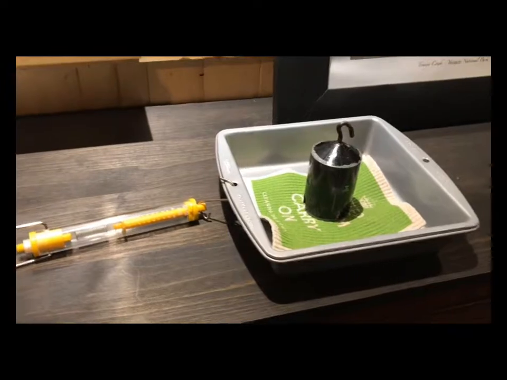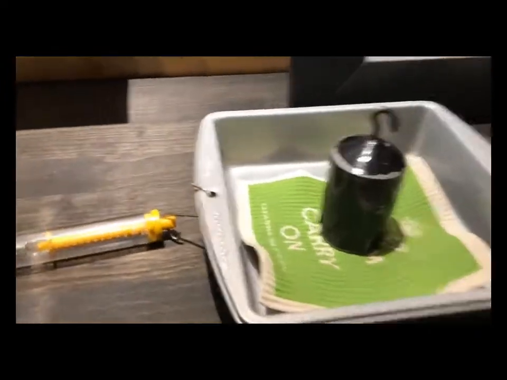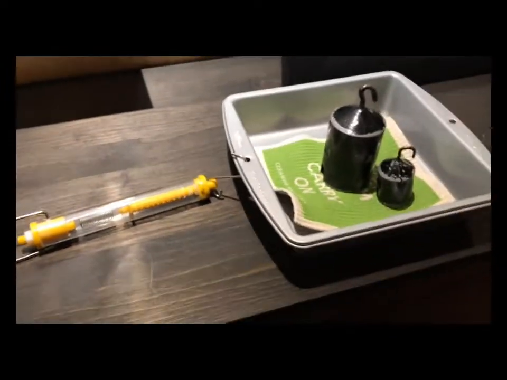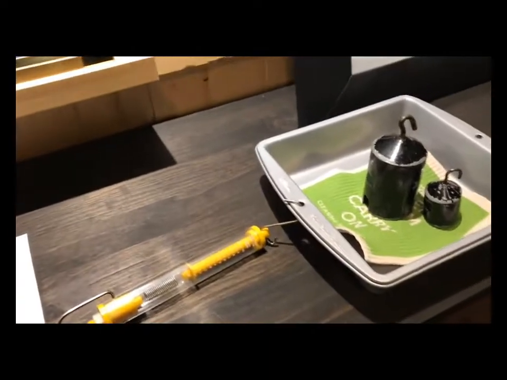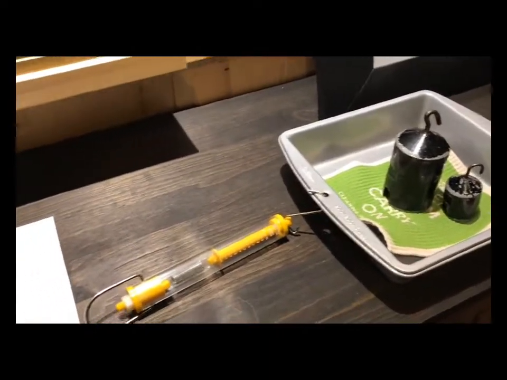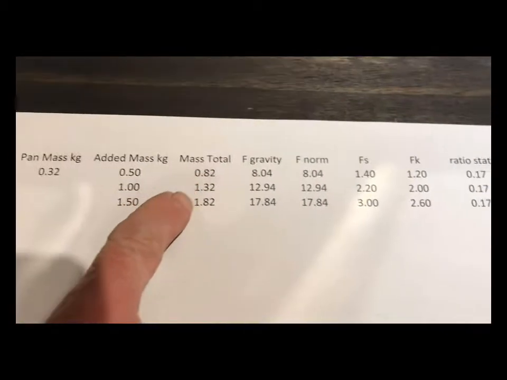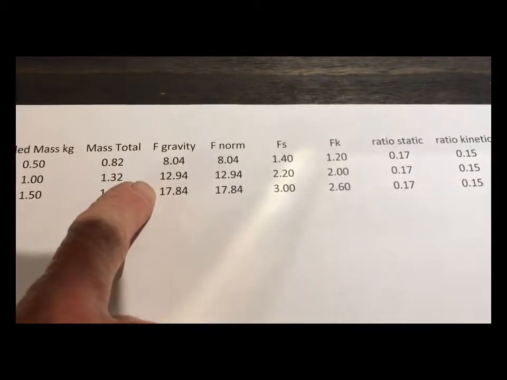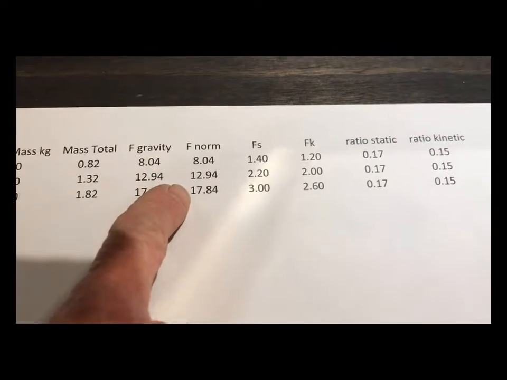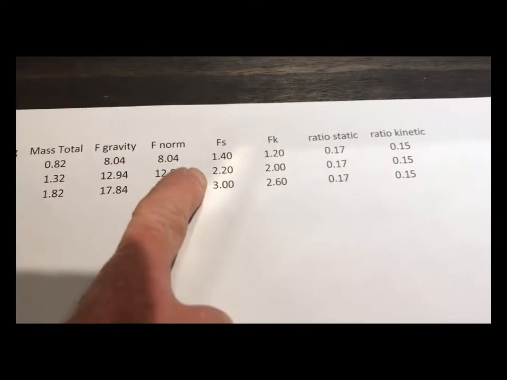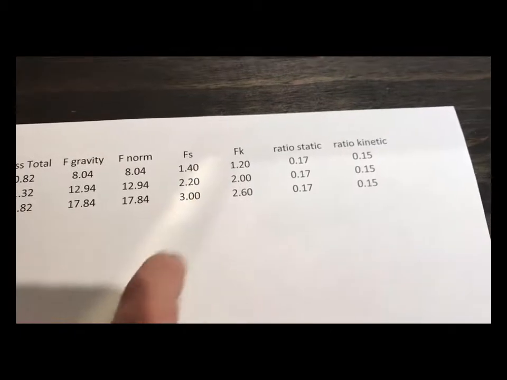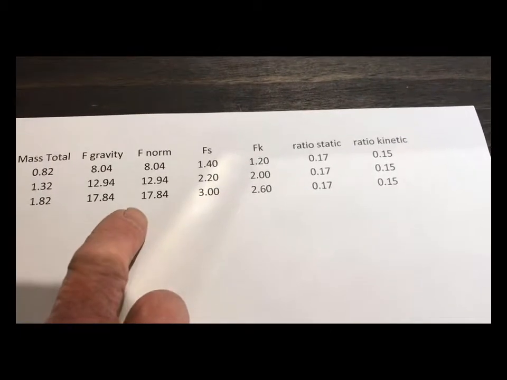So I did that experiment with a couple of different masses, just kept adding them to the trays. Different parts of the table reacted a little bit differently. So I did do some raw data, but then I organized it again a little bit better for reading purposes. So a couple of things should stand out for you. As the mass increased, the F of G increased, which means my normal force increased. And what you should see is that all of the forces for friction increased with that increase in mass.